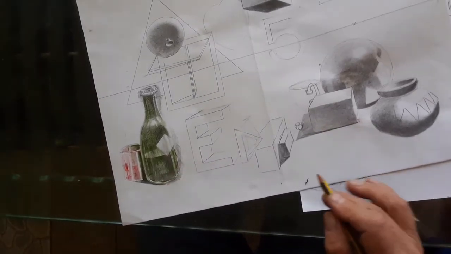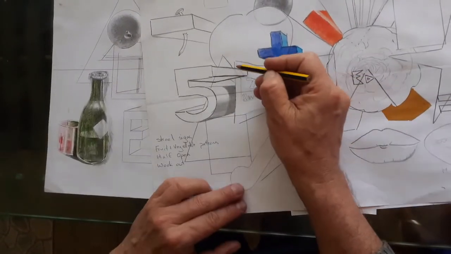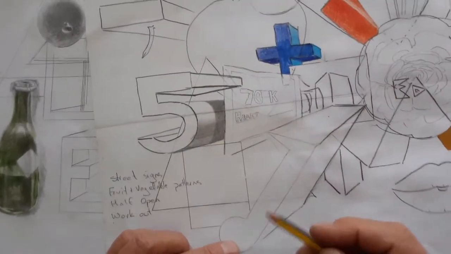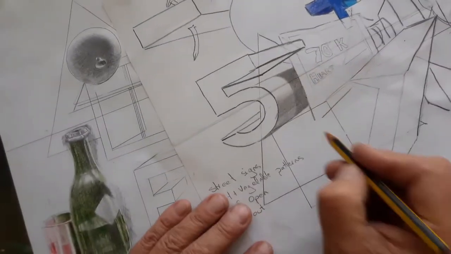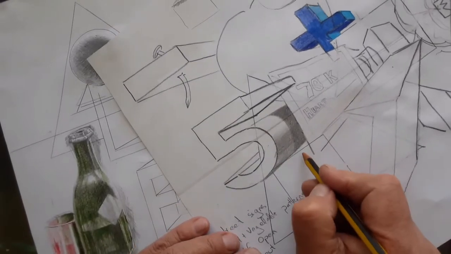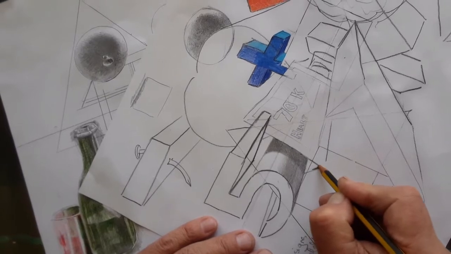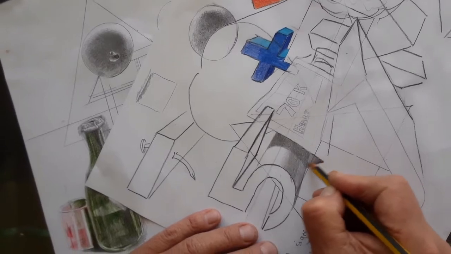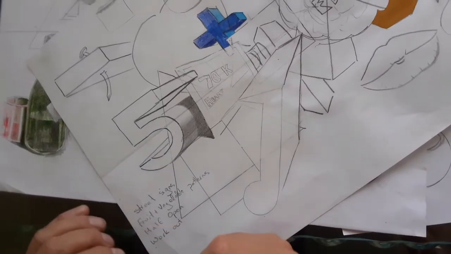Okay, now in our design here, we have a street sign. The street sign is in front of the number 5. The street sign creates a shadow on the round part of the number 5. But we must remember the shadow started here. And then it climbs up and goes around that number 5.